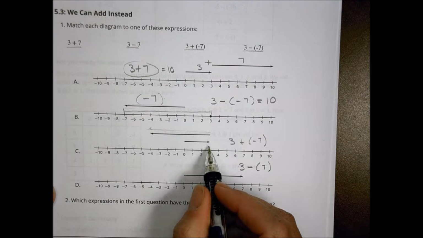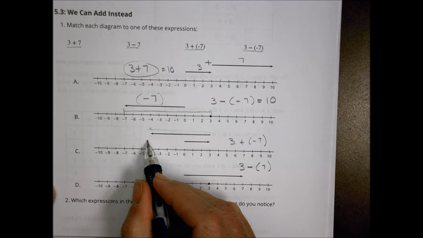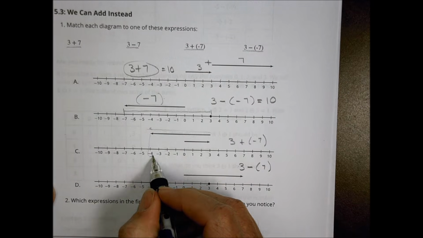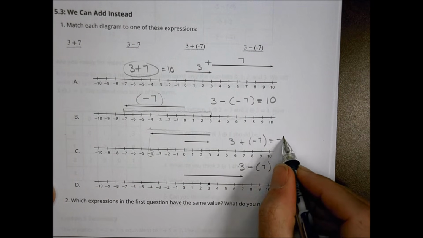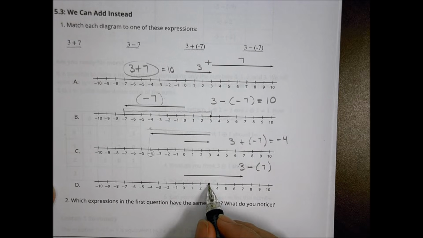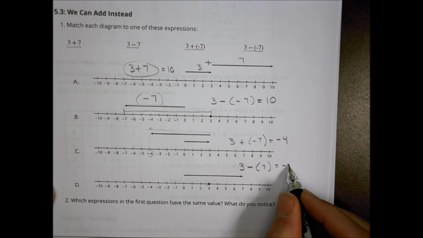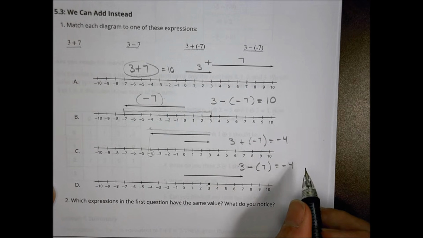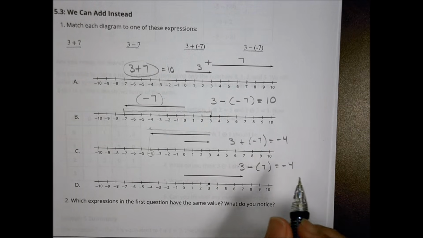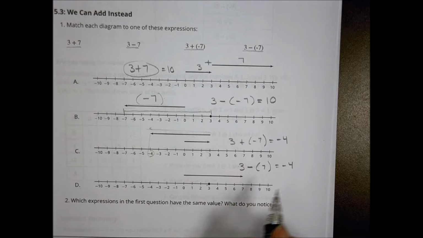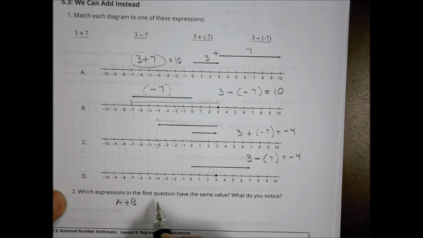In this case, 3 minus 7 this way puts me at location negative 4. Negative 4. And then 3 plus a minus 7 is also going to be equal to a negative 4 there. Okay? So a little different there, that difference there. So what we notice is that A and B have the same value, and C and D.